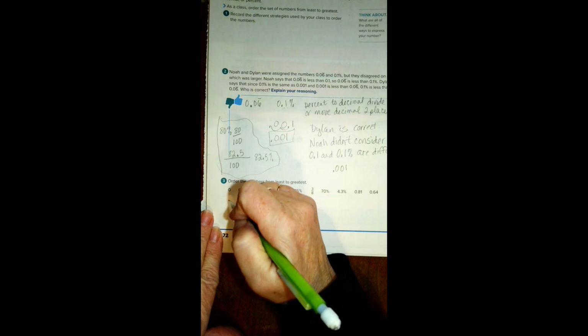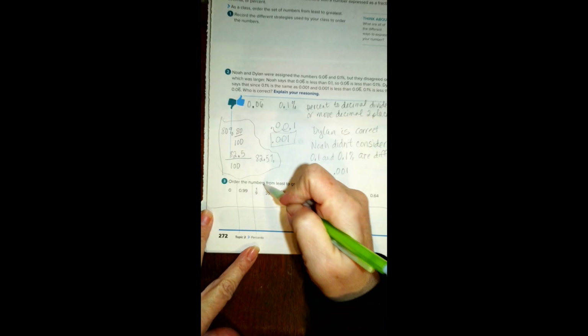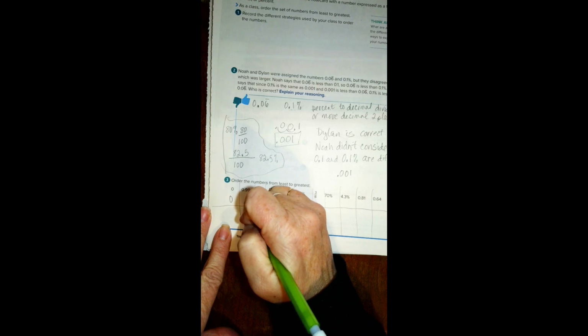Okay, moving on. So now number 3 says we're going to order the numbers from least to greatest. So I think what I'm going to do first is put them all in a decimal format so that I can then compare them a little bit easier. So I'm just going to draw a little line here and make some columns, just to keep my work organized. Okay, so 0 is obviously 0. 99 hundredths is already in decimal form.